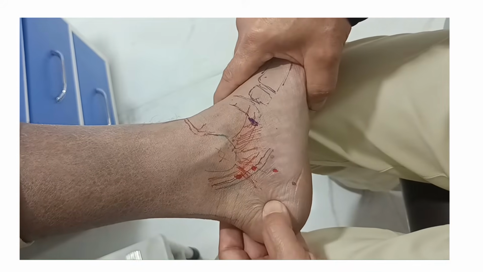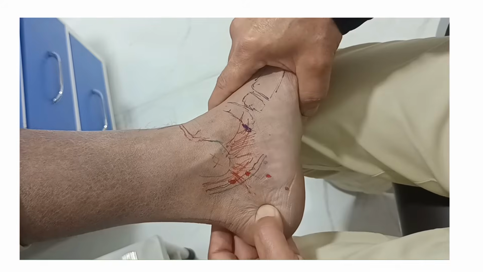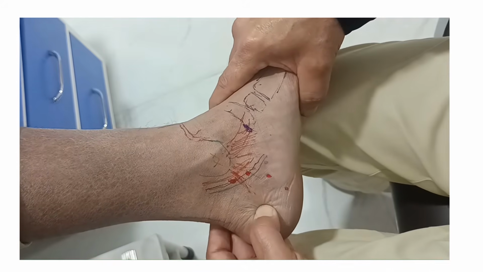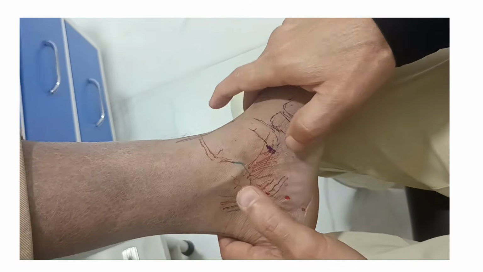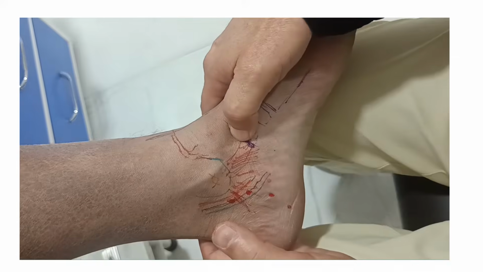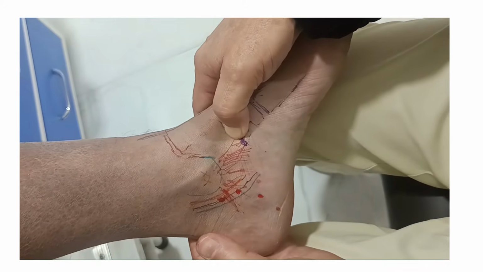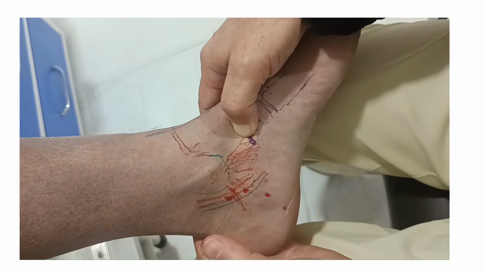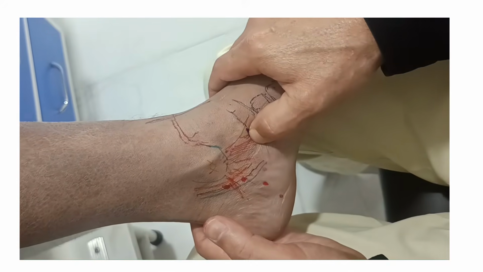Then you can feel any tenderness in the region of the calcaneus, which is suggestive of a stress fracture or infection. As we move down, now we can see the navicular. In the talonavicular joint, you may have pain due to Muller-Weiss disease, the avascular necrosis of the navicular, and this is the navicular tuberosity.